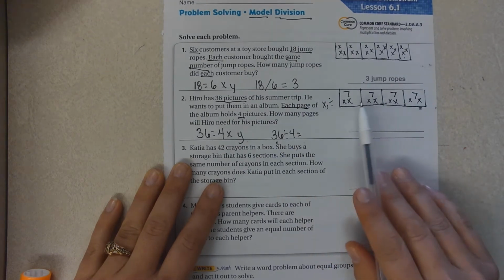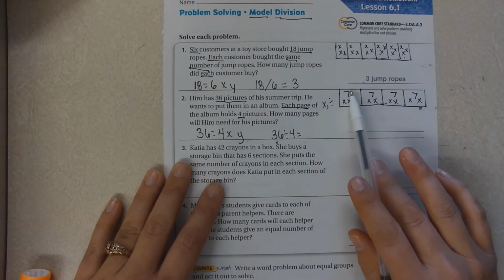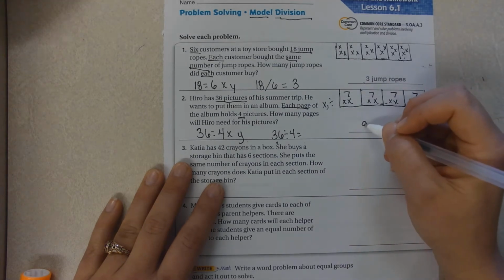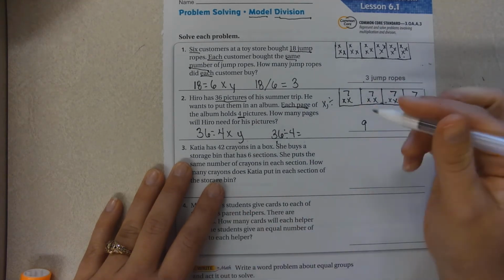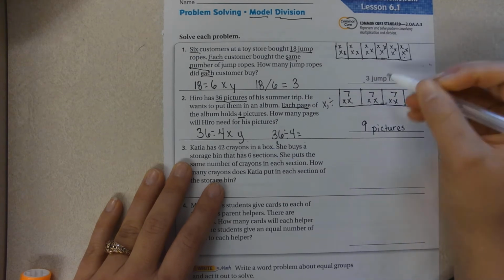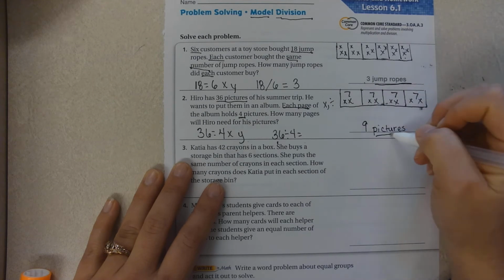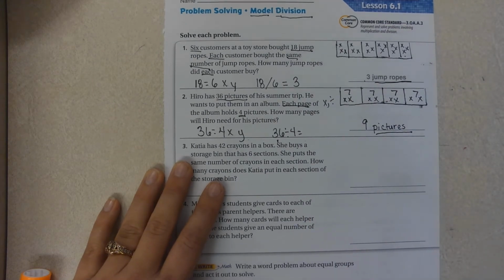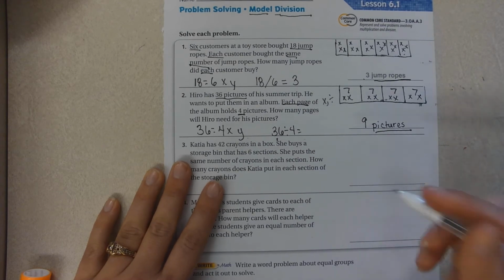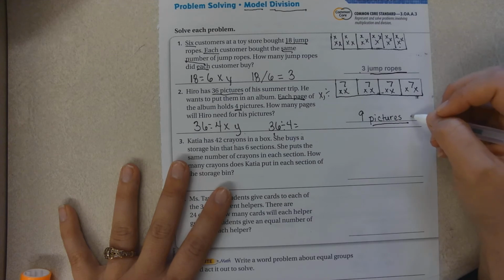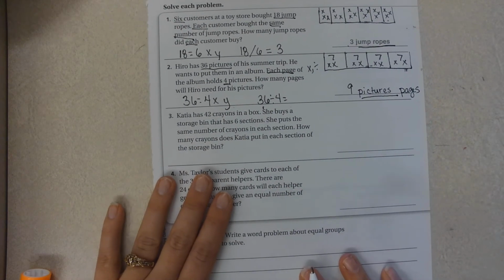I got to 36. So how many is in each block? 7, 8, 9. So my answer is 9 pictures. Do you see how they put some words with it? Pages. 9 picture pages.